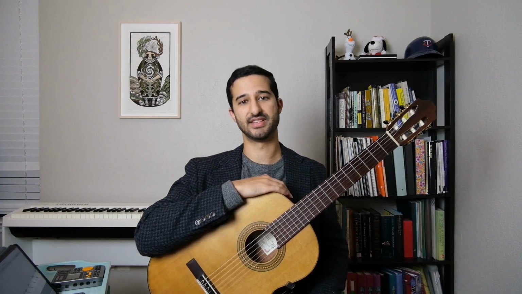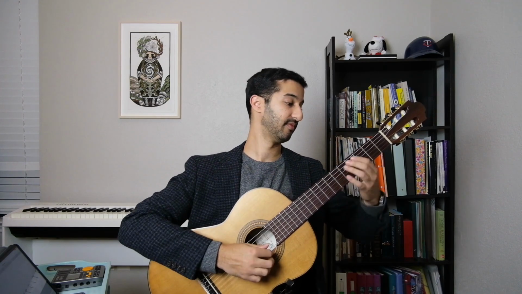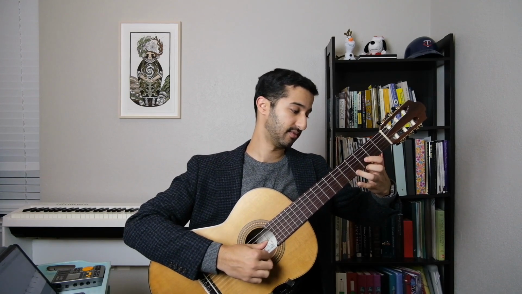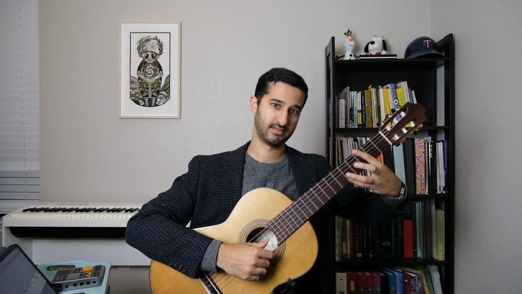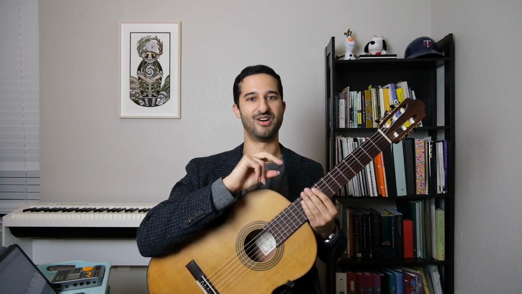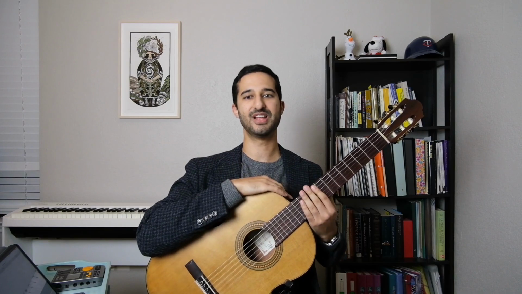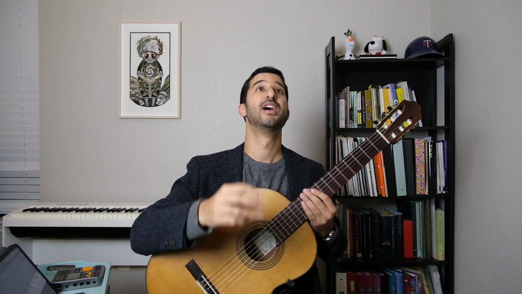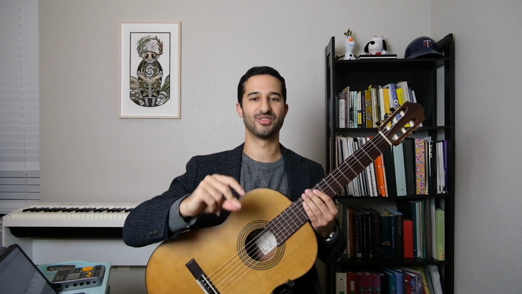The easiest way to think about this rhythm is in terms of long and short notes. Listen to it once more and see if you can count the rhythm using the terms short and long. The rhythm is counted short, long, short, long. I'll count it one more time and you can count along. Short, long, short, long.